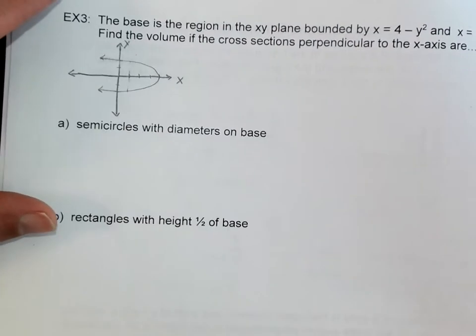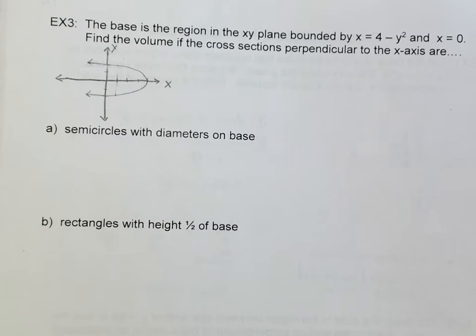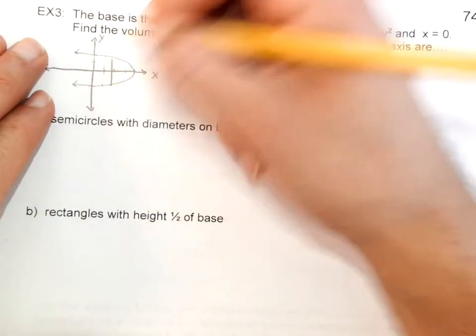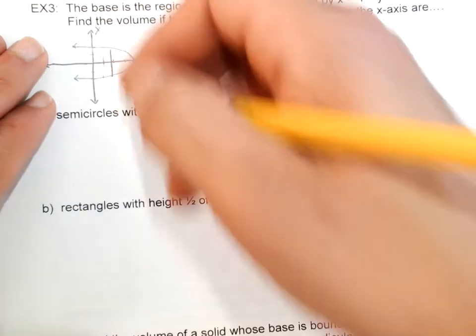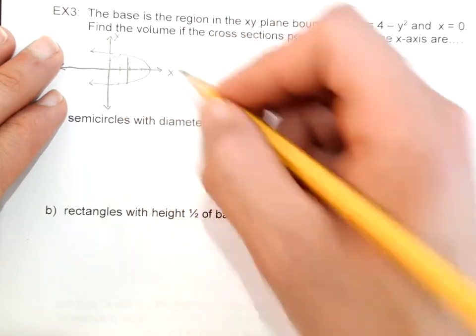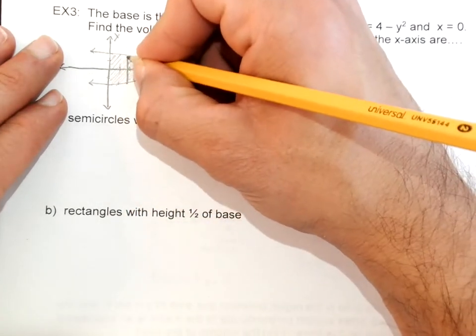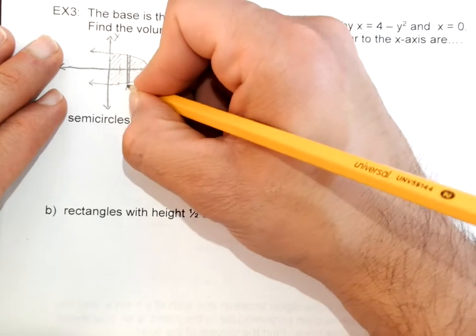Alright, next part. Please read the problem here. You have this area right here. Now this is going to be slightly different. Find the area bounded where x is equal to 0. So this is the area that's being bounded, perpendicular to the x-axis. So this is still going to be my thickness, if you will, delta x.